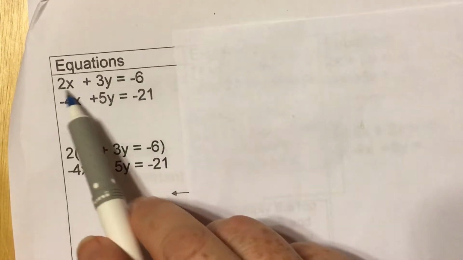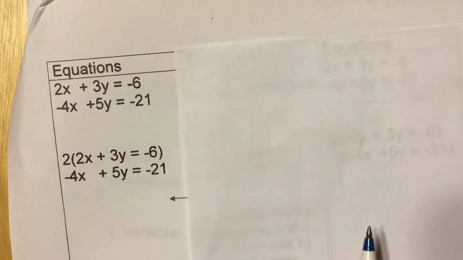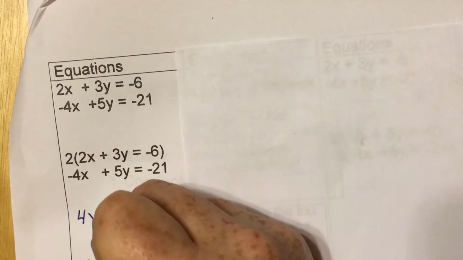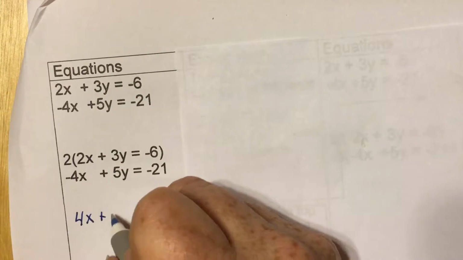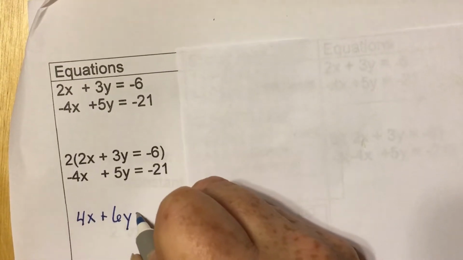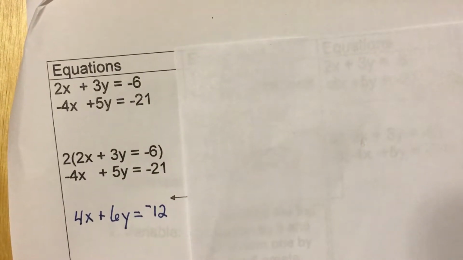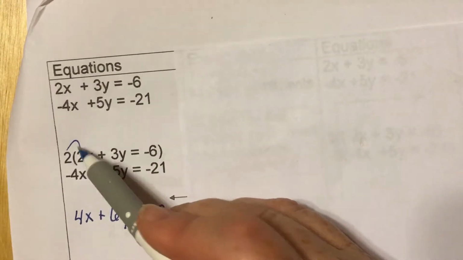Well, I'm allowed to multiply the entire equation, as long as I do it to every single term, by anything I want. So I'm going to choose 2, and I'm going to do it just to the top equation. So my new top equation will be 2 times 2x, which is 4x, plus 2 times 3y, which is 6y, equals 2 times negative 6, which is negative 12. All I did is distribute my 2 to everything in there.